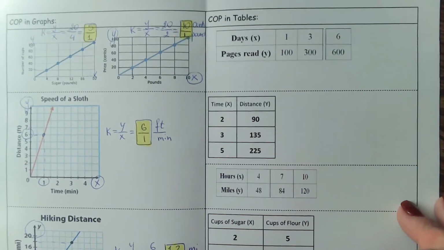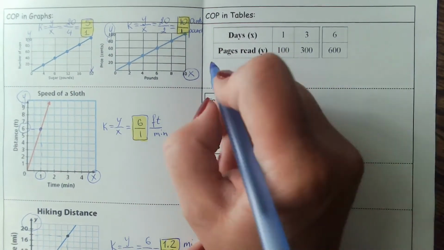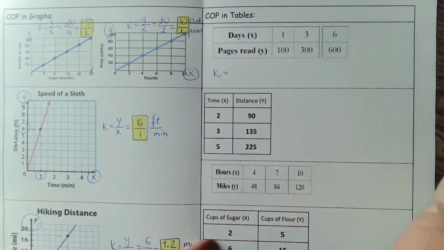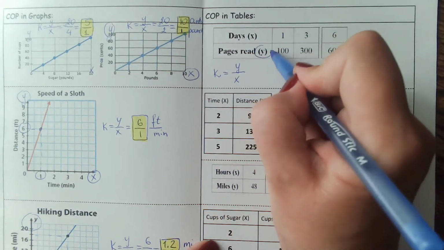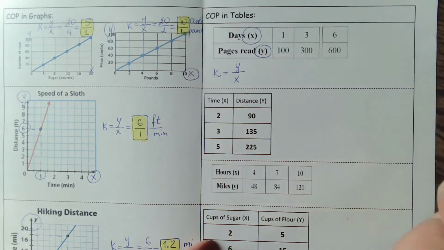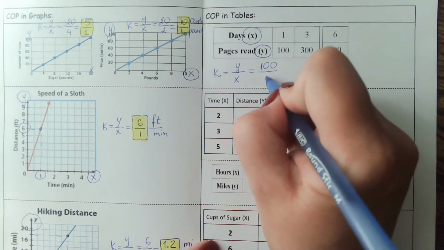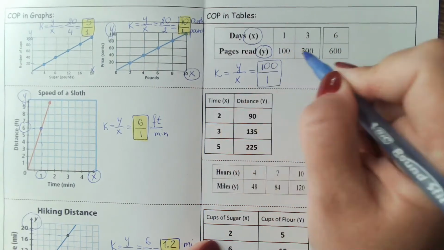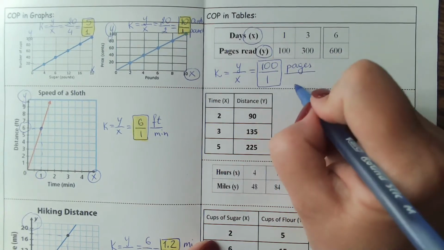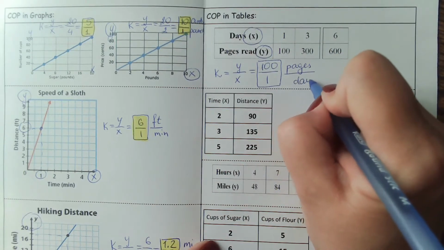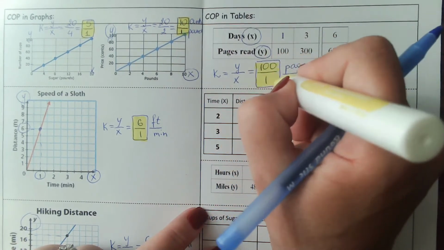Let's look at some charts. From the table of values, we use the same ratio to identify the constant of proportionality, y over x. Pages read in the number of days. 100 pages over 1 is already showing the ratio of pages per day. How many pages per day? 100 over 1.